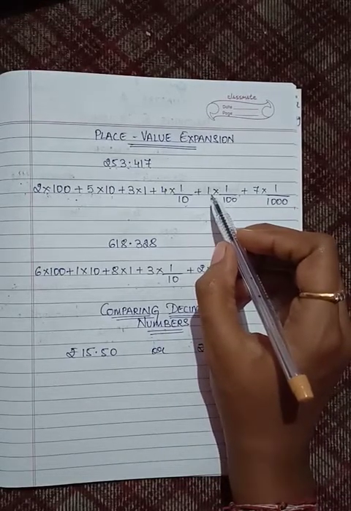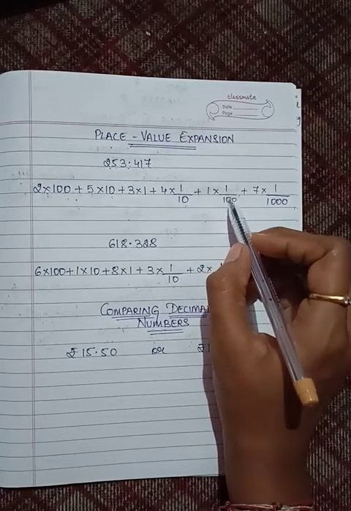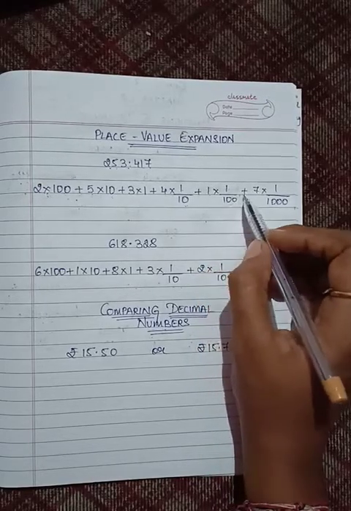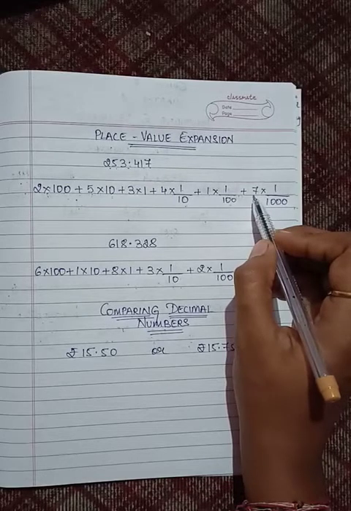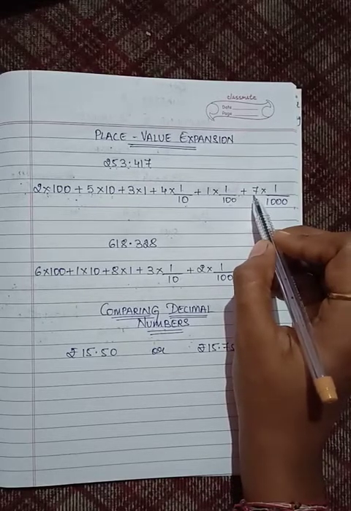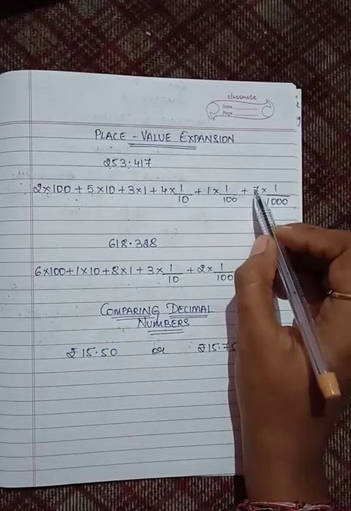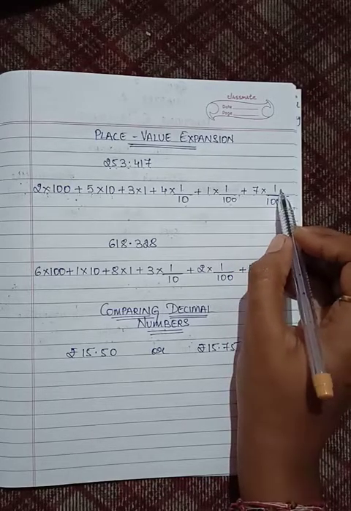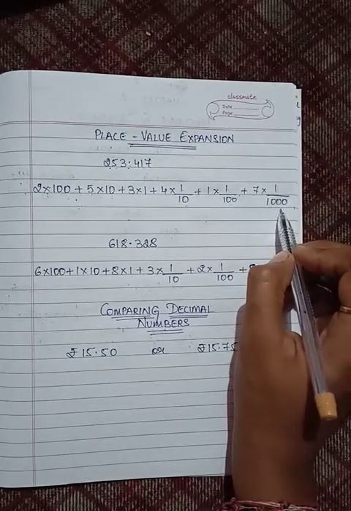So I have written it as 1 into 1 by 100 plus 7 is in its thousandths place. So I've written it as 7 into 1 divided by 1000.